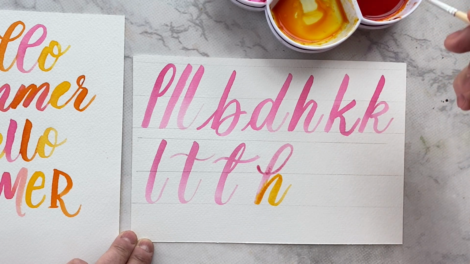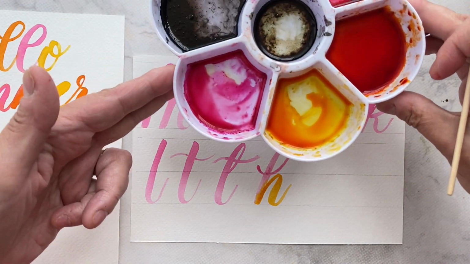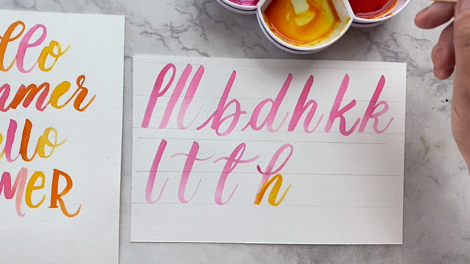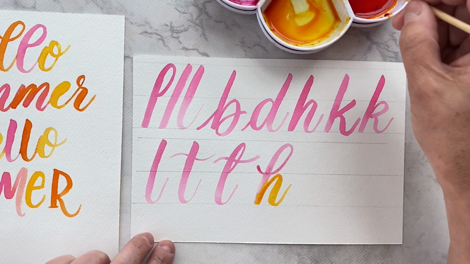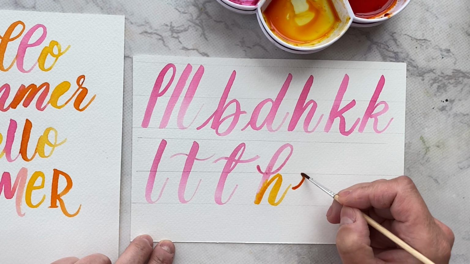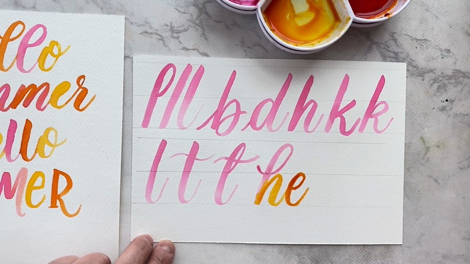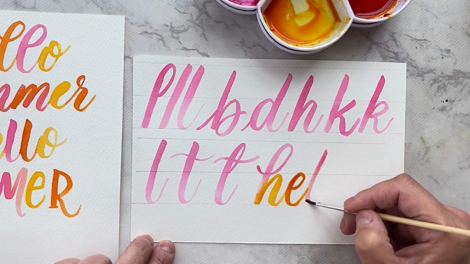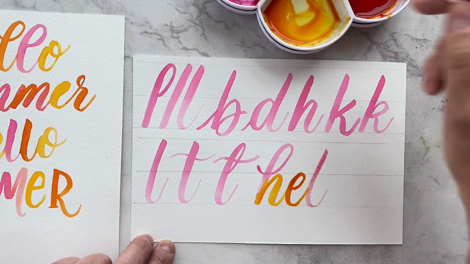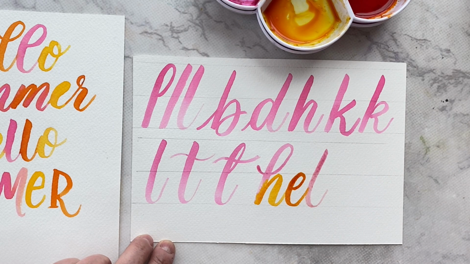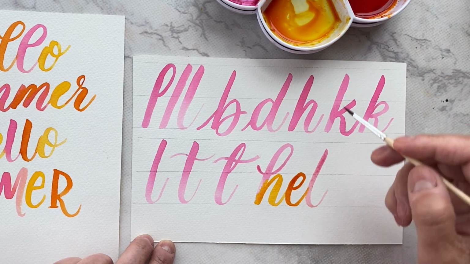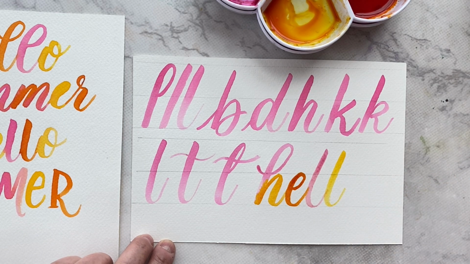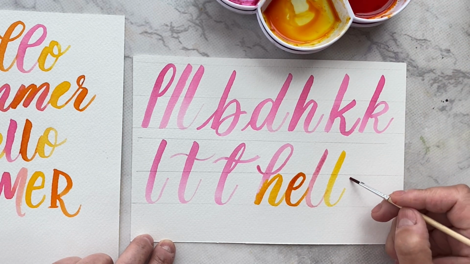So I have orange, pink, yellow, and orange inks in my palette. And so I clean in the water. So let's do the hello. Cleaning in the water, back into my pink, and the L's I will paint without a loop. Oops, I went back into the pink. Let's go back to the yellow. And end with the orange.